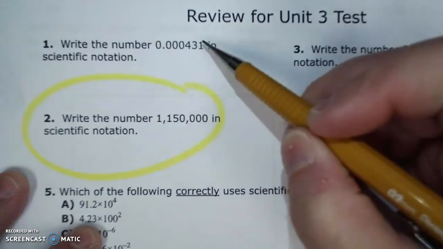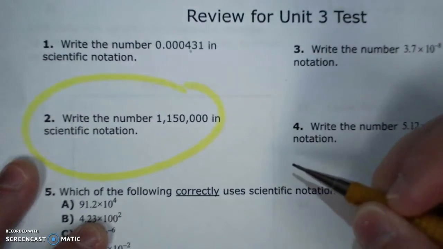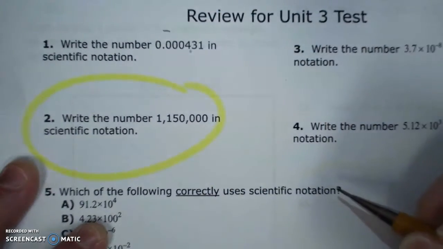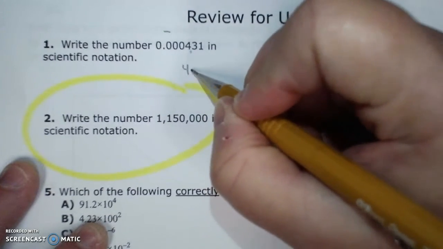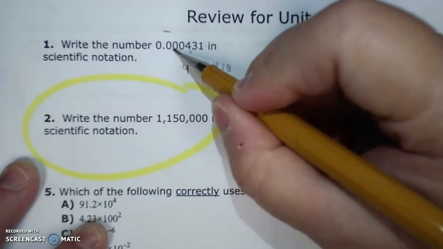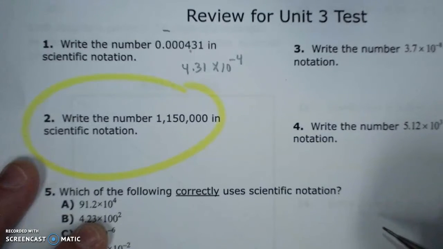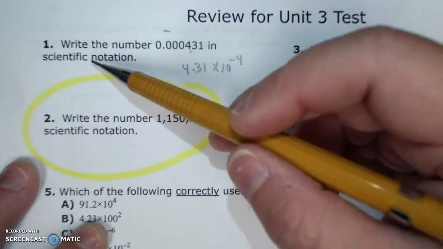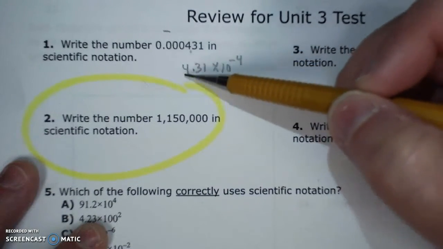Write the number in scientific notation. Remember that I have to bring my decimal to right there, and any time I have a 0 leading, my exponent will be negative. So I will go 1, 2, 3, 4: 4.31 times 10 to the -4th. On Schoology, if I ask you to do these, it is a write, so just like how you colored the triangles, you're going to just write it.